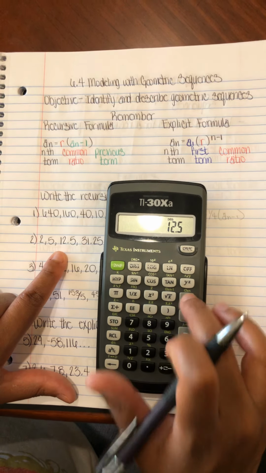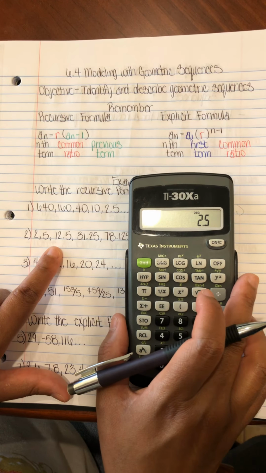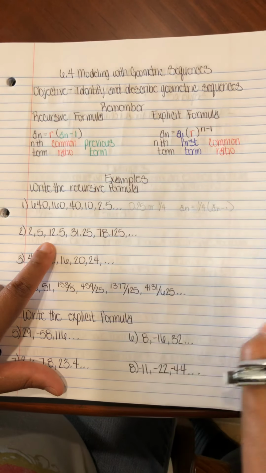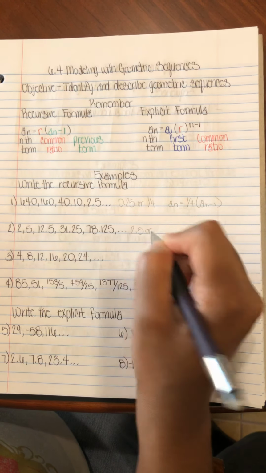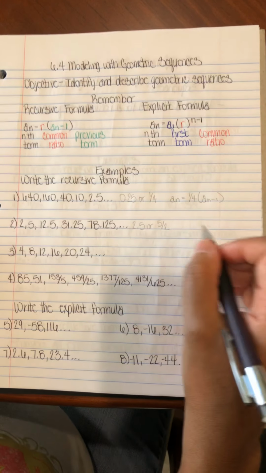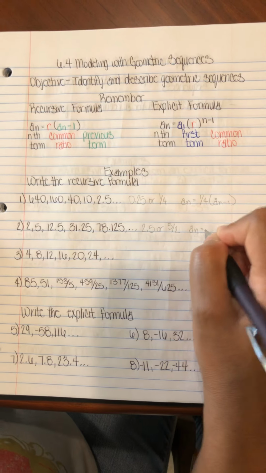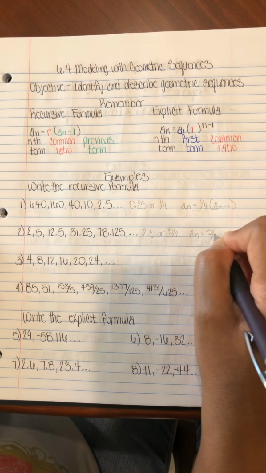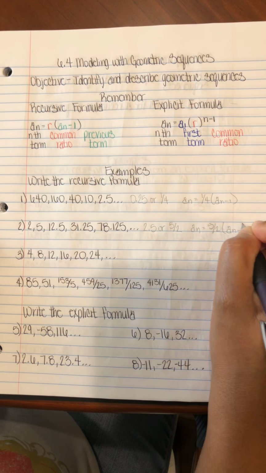Again, you could do it for all of them, but no matter what, it's going to give you the same number. So I have 2.5, or I know it's going to be 5/2. So when I write my recursive formula, it's going to be a to the n equals 5/2 times a to the n minus 1.